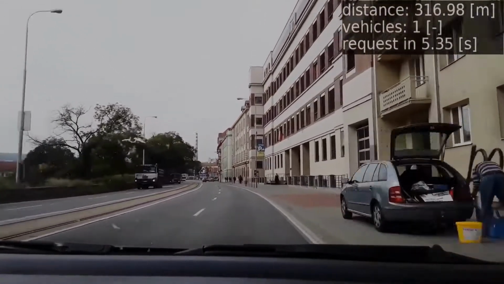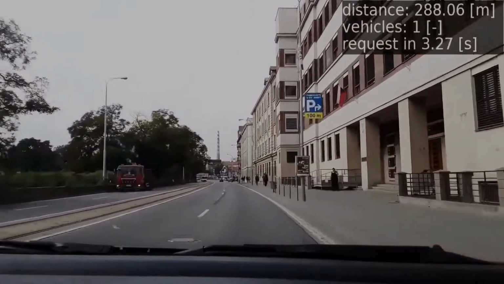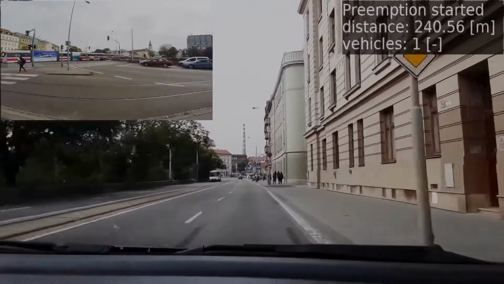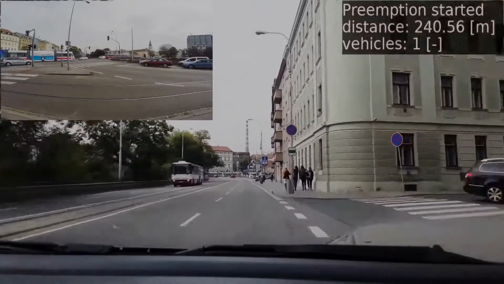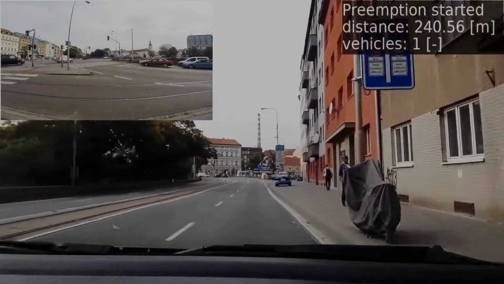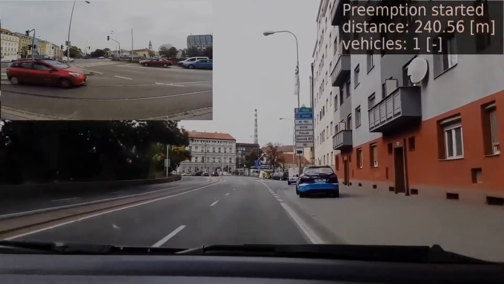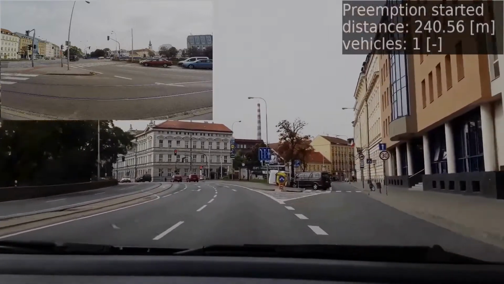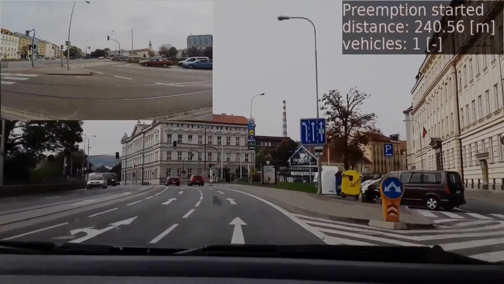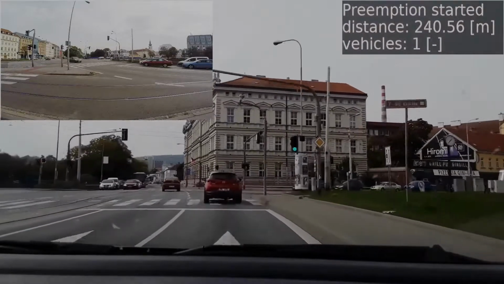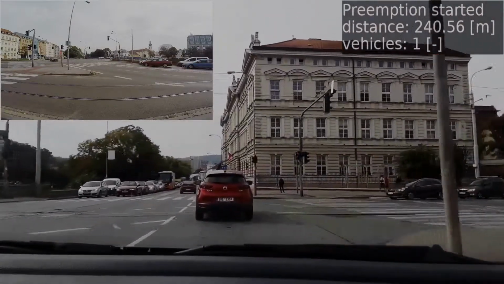Because there is yet no way to detect the number of vehicles, there was a person standing at the intersection, counting the vehicles for the approach we were going from, and uploading the count to the controller via a smartphone application. You can see at this transit, a request was sent 240 meters up front, and if we were an emergency vehicle, we would have an easy time passing through this intersection.